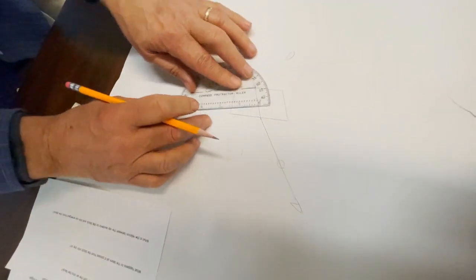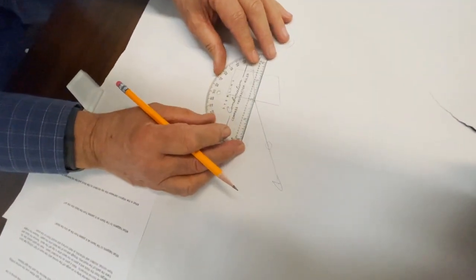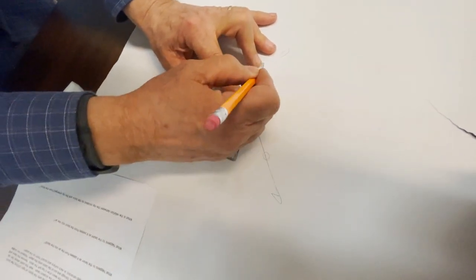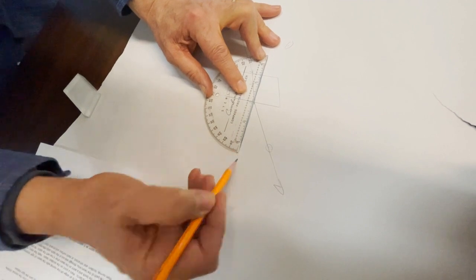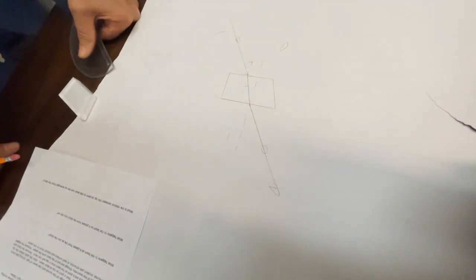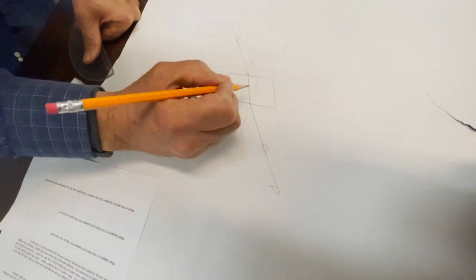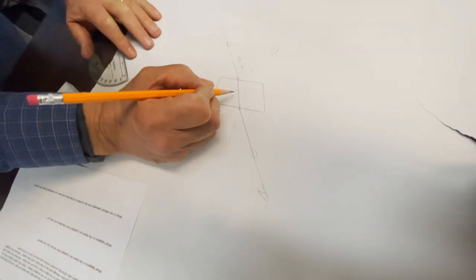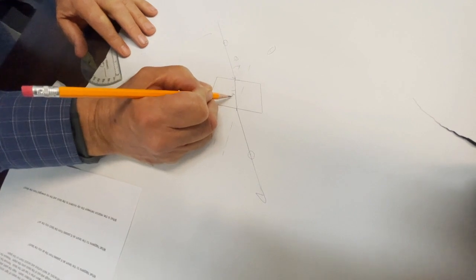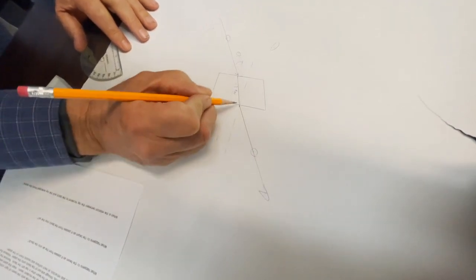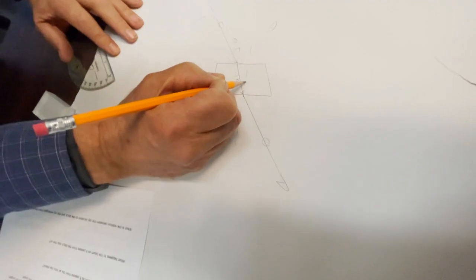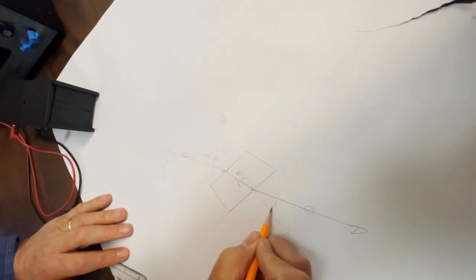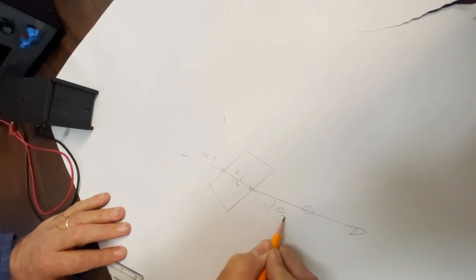Well, let's draw another normal here. Yeah, I think we need a new normal there. And it bends away from it. All right, so now this is an angle of incidence. I'm drawing it upside down for you. This is an angle of refraction. But this is an angle of incidence. And this is an angle of refraction.